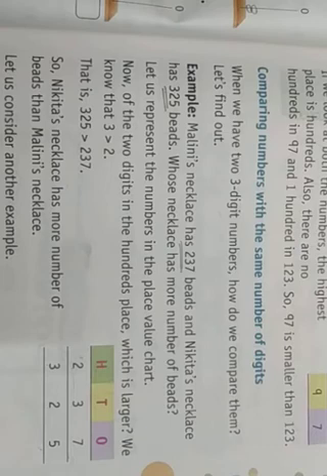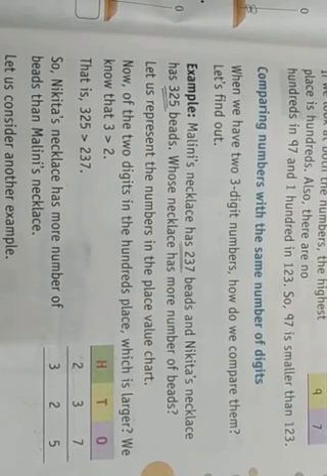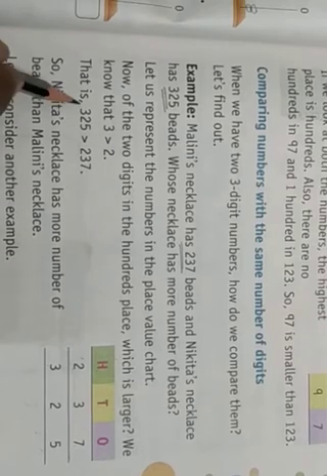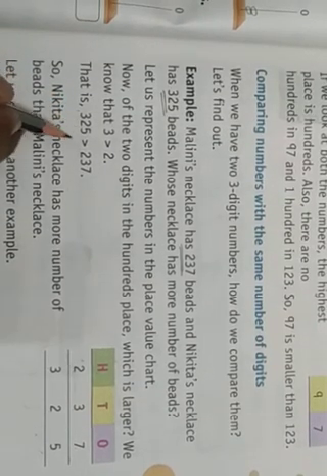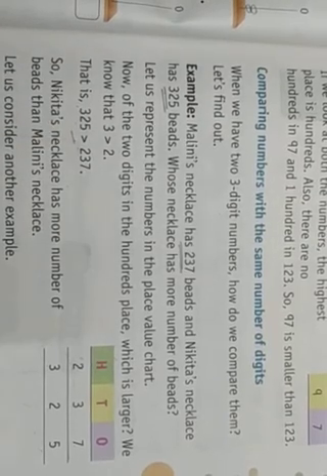Clear? So we compare the place values of ones, tens, then hundreds. When there is a direct difference, like 300 is more than 200, of course we can forget further things. So we say 325 is greater than 237. This is the greater than sign, right? I hope you are familiar with the greater than sign.